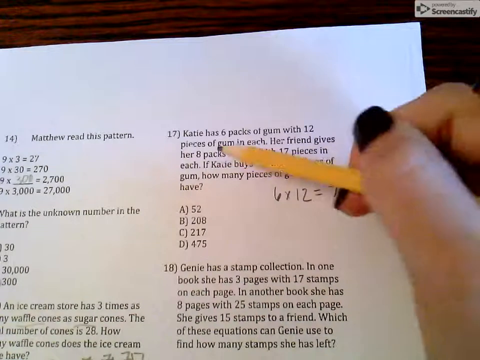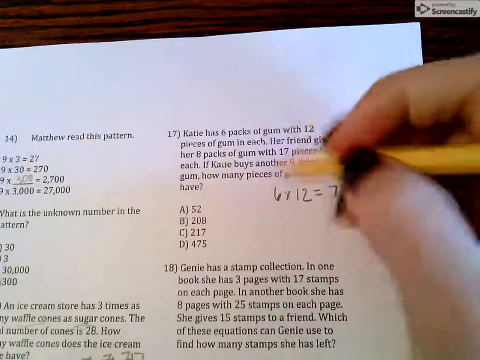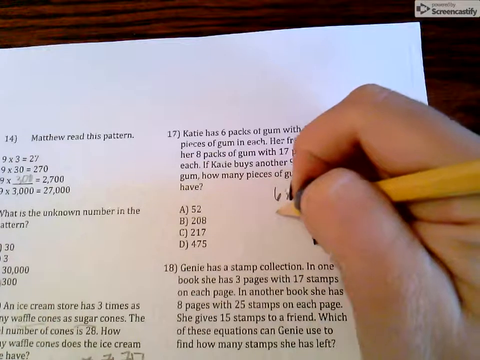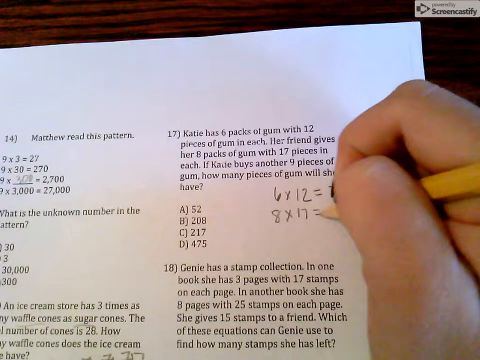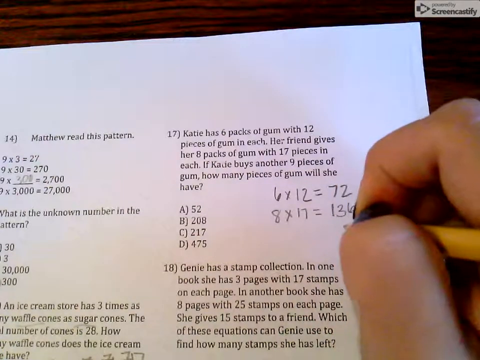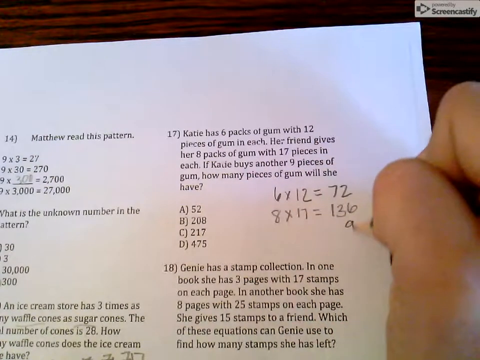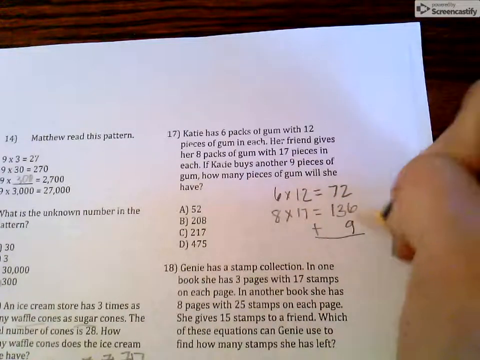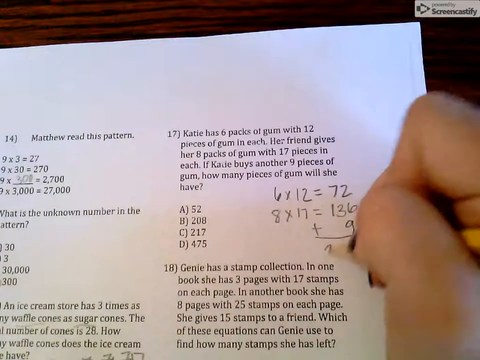And then her friend gives her 8 packs with 17 pieces. So we need to figure out how many pieces total that is. So 8 times 17 would bring us to 136. Then she goes out and buys 9 pieces. So add all of your individual pieces together, and you should get 217.